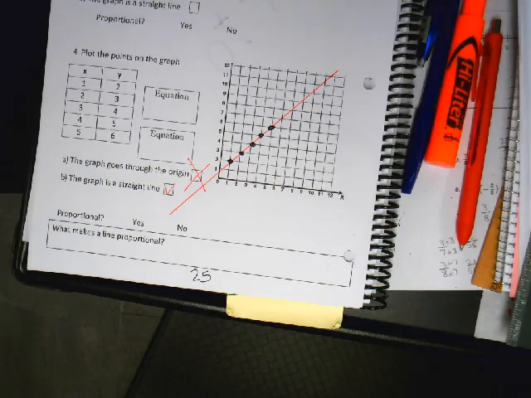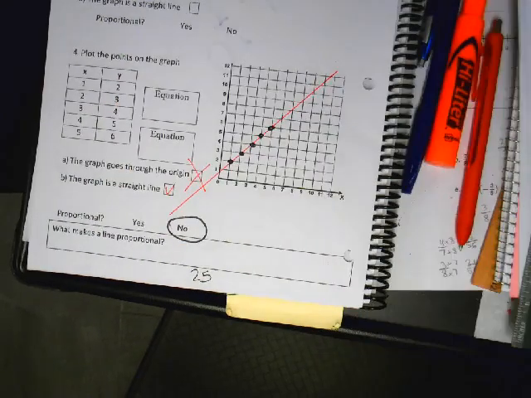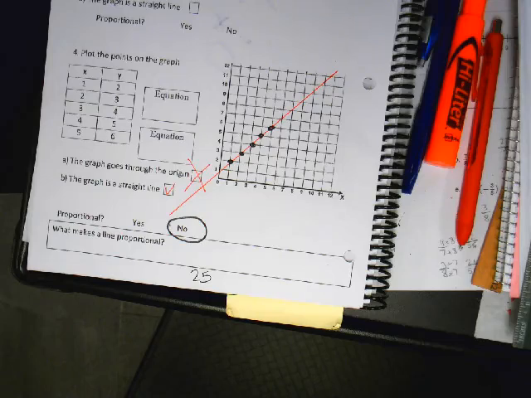No. Can you tell me the equation? No. Why can't you? Because the proportional doesn't go to the origin. You crossed this out, and you told me it's not proportional because you said no. It's a trick question. There is no unit rate, and there is no equation. So that's how I'm going to trick you on the test.